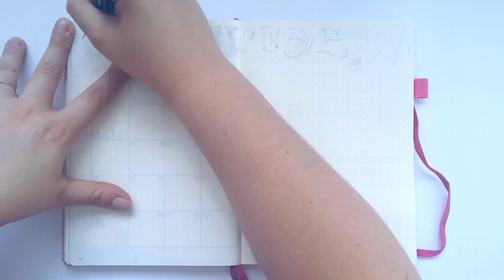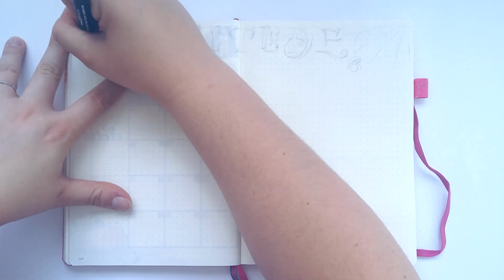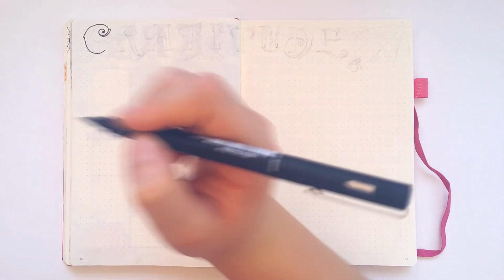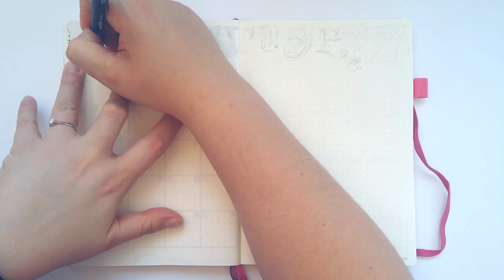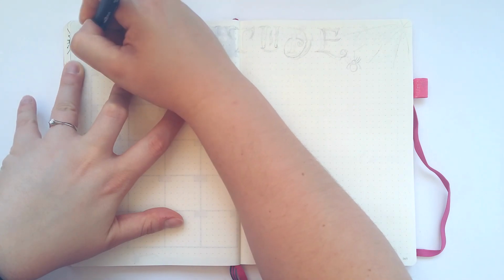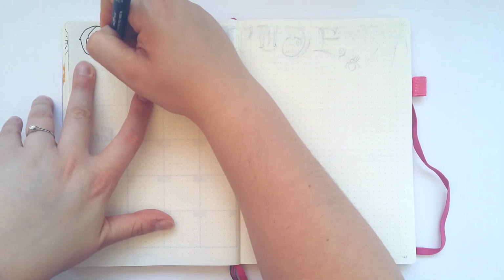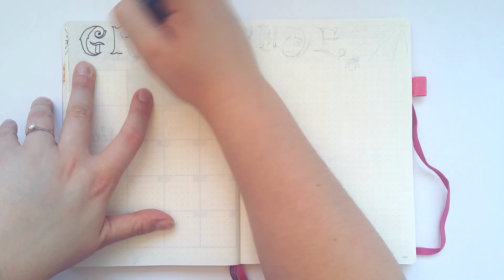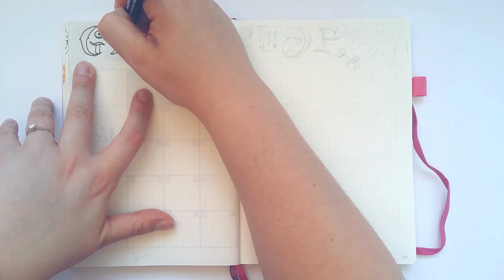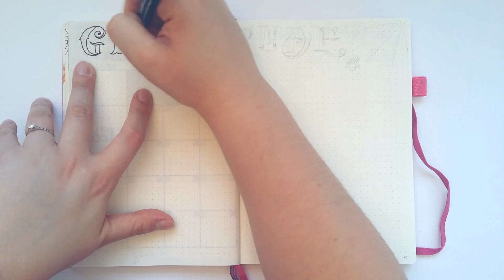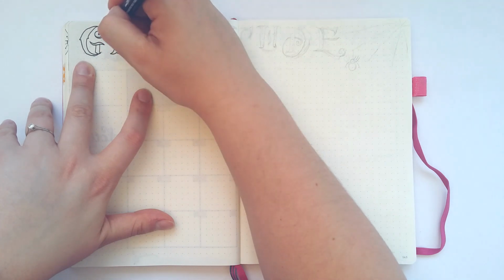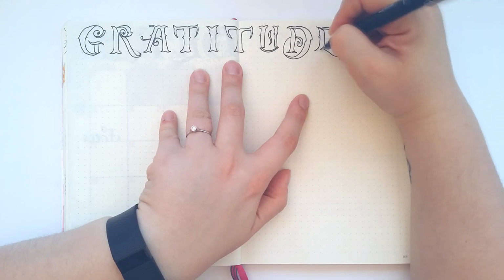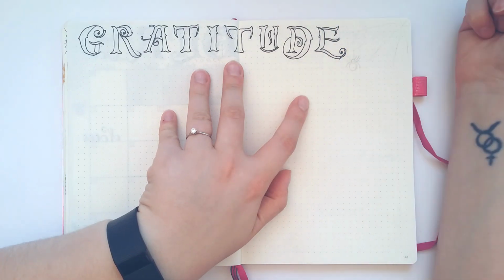Moving on now, I'm going to do my gratitude page. This is a 2-page spread where I'm going to be writing down 2 things that I'm grateful for each day throughout the month of October. First, I'm going to do the outline of the gratitude header. This again is the same font that I used on the previous page for the October monthly log. You've already seen me do a little bit of that, so I'm just going to skip right ahead.